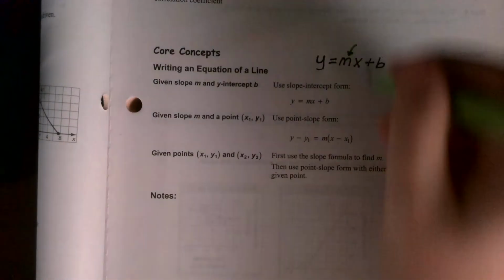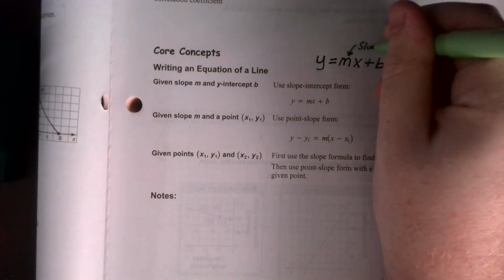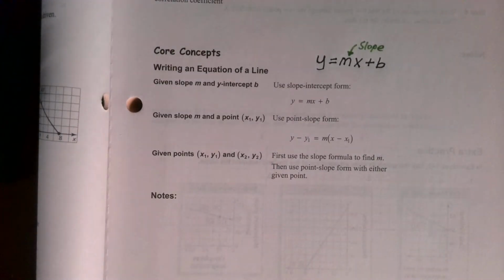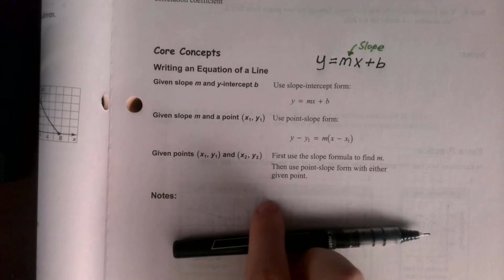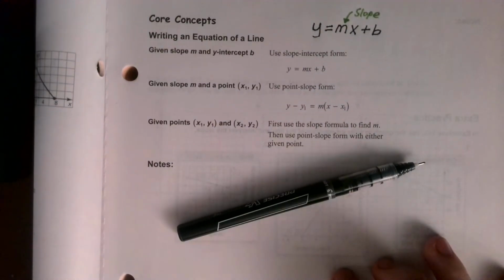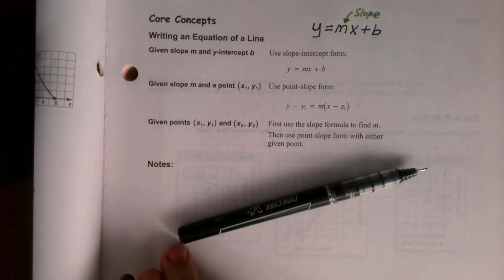The m is called the slope of a line. We're going to talk a little bit more about the formula for the slope in a little bit, but recall that the slope of a line is how slanted it is, how stretched or shrunk it is. For instance, my pen right here. If we look at the slope this pen is making, it's sort of a shallow slope, right?